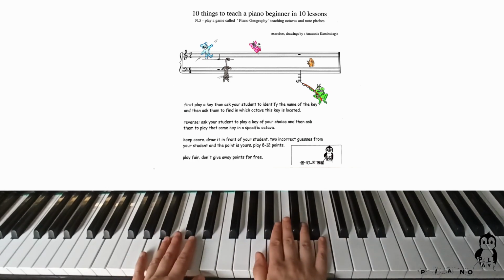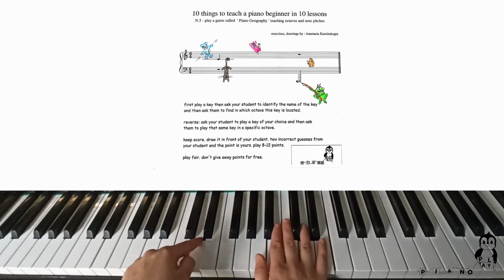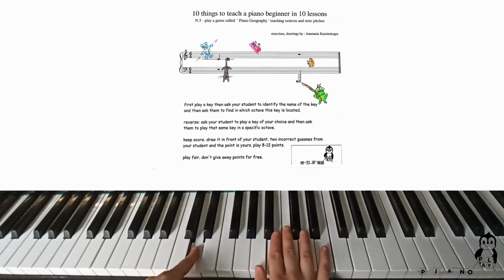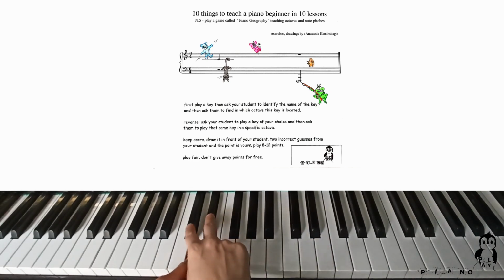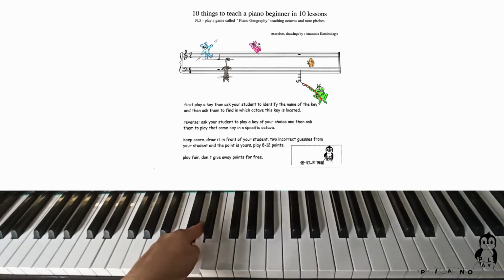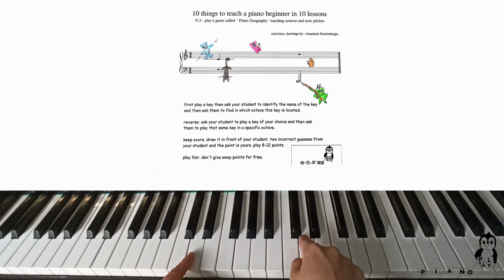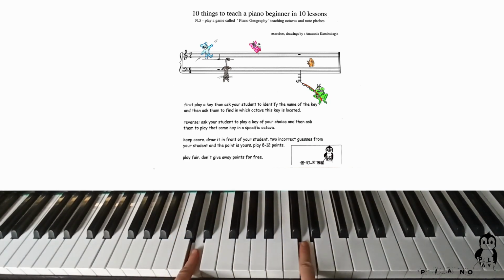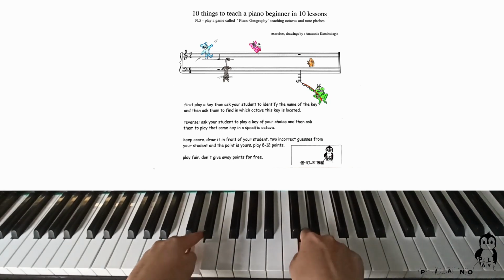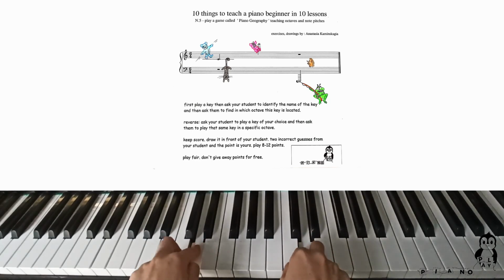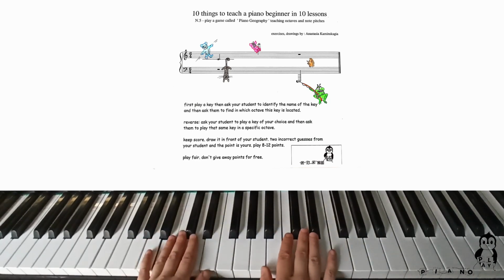The simplest key to explain, I've even tried it with 4-year-olds, is the D key, or Re in the solfeggio system. Why is that? It's exactly in between those 2 black keys. If they are able to notice those 2 black keys, they can immediately find the D key. It's easier to say in the middle and to understand it rather than left or right. This is the easiest key.